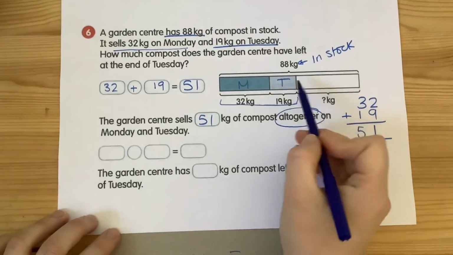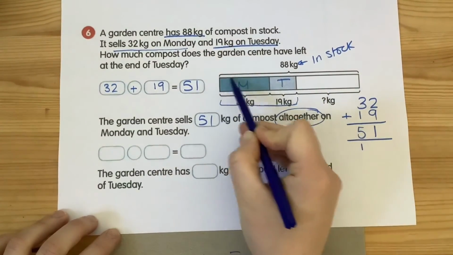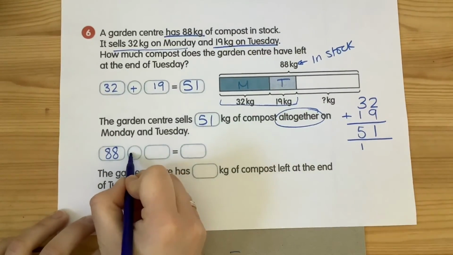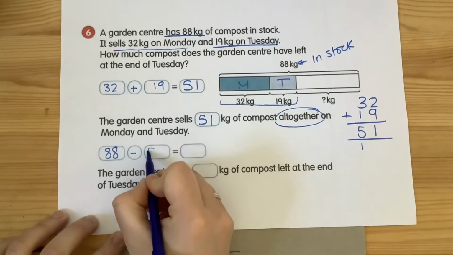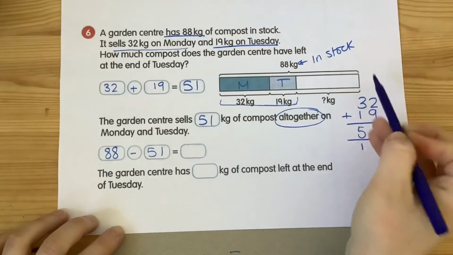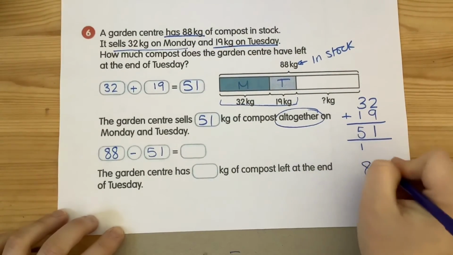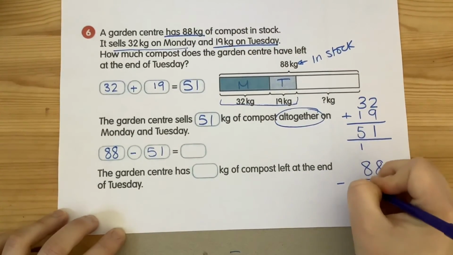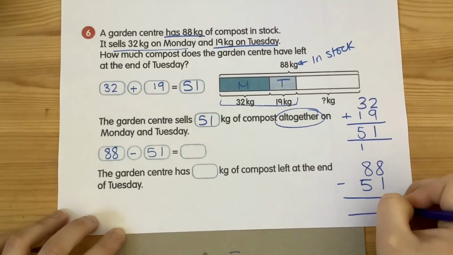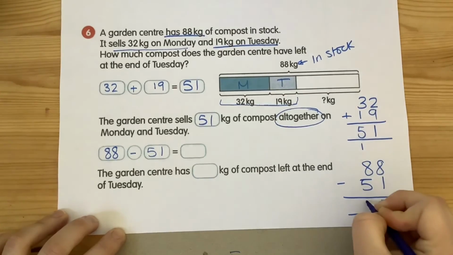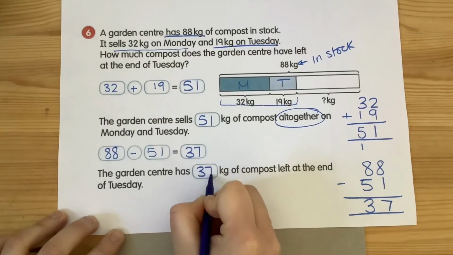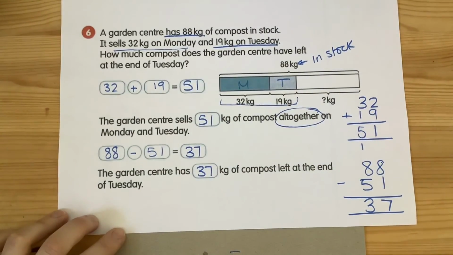We then do, remember we're going to cross off this amount, so we're then going to start with our 88 kilograms that were in stock. We're going to subtract how much was sold on Monday and Tuesday, and that should leave us with how much is left. So now we do 88, we subtract 51, so 8 take away 1 is 7, 8 take away 5 is 3, so we know that there were 37 kilograms of compost left at the end of Tuesday.